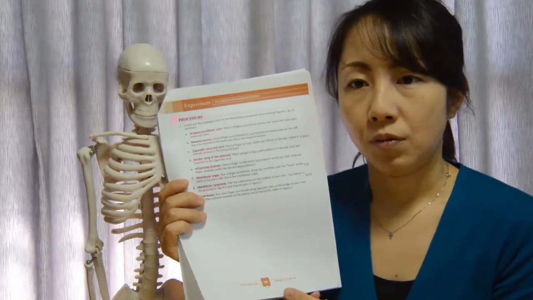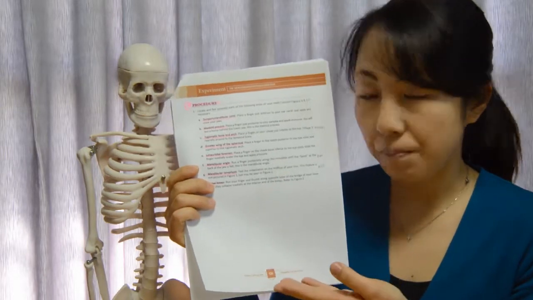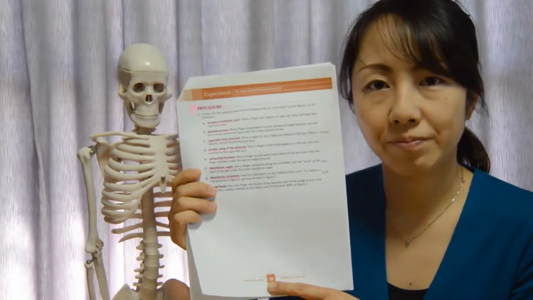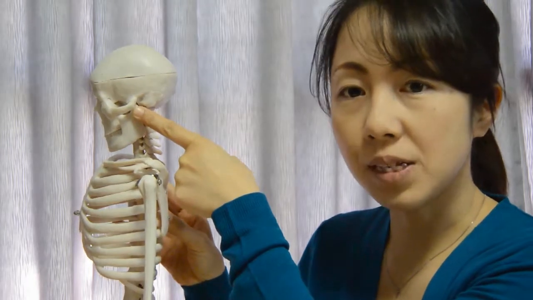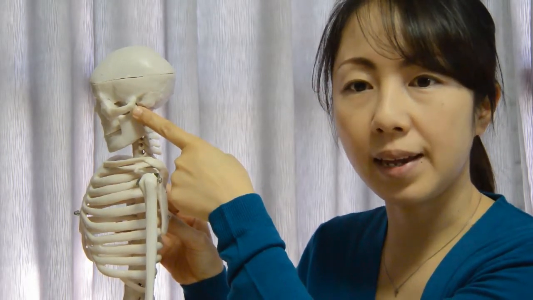I will follow the order from the lab manual procedure on page 134. Okay. The first one is the temporomandibular joint, TMJ, or we can call it the jaw joint. It is located just anterior to the ear. Here. I can place my finger just anterior to my ear canal, and I can feel it by opening and closing my mouth.